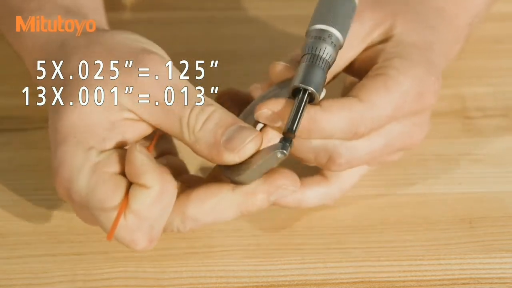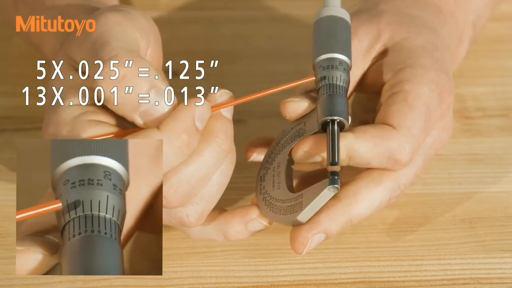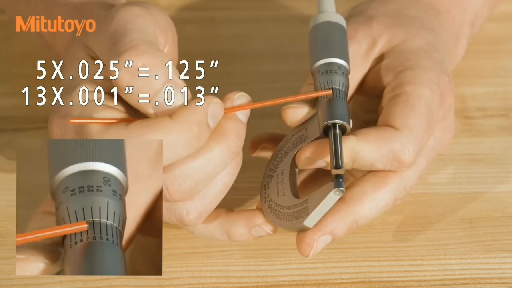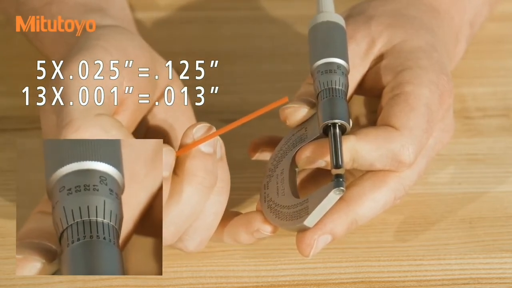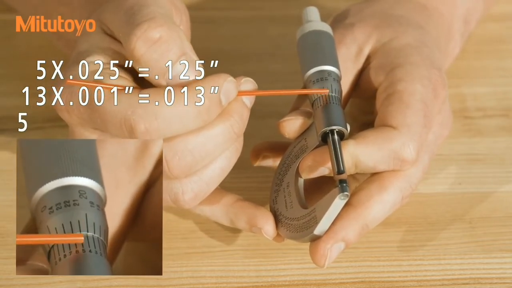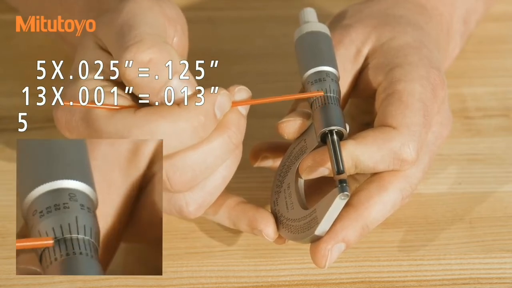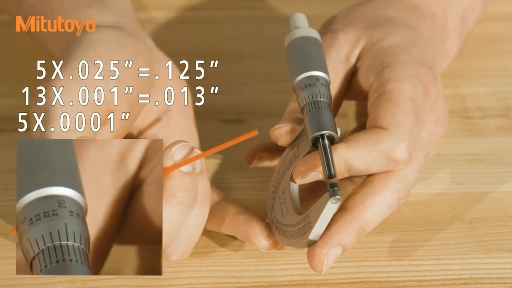To read the Vernier scale, we look at all of the lines in the scale and note how they line up with the graduations on the thimble. Only one of the lines on the Vernier scale will line up perfectly with the graduations on the thimble, and this is our reading. In this case, we can see that the 5 is the only graduation which is perfectly in line. The 6 is a little bit inside over here. The 4 is a little bit inside over here. So the 5 is the correct reading.